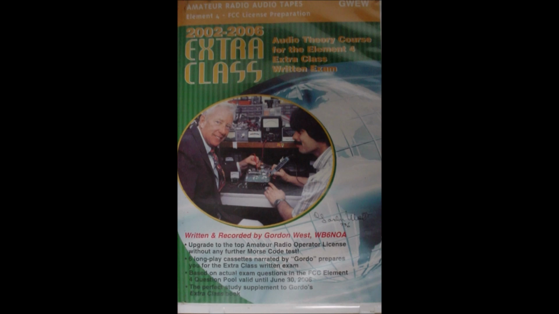responsible. Now, the next question asks, what must the VE team do with test papers when the examinee has finished the exam? Well, the VE team must collect and grade them immediately. Not later on in the afternoon, but they must grade those tests immediately.